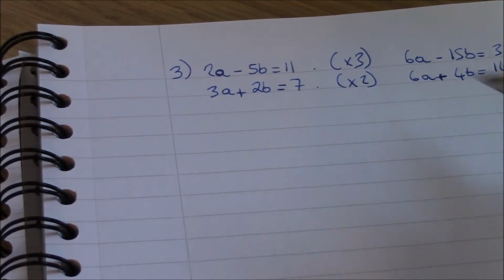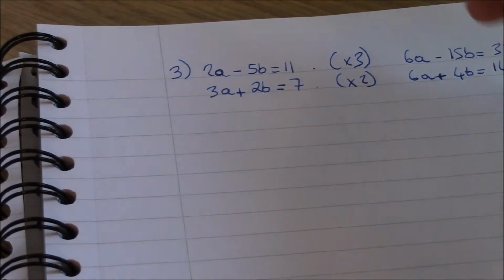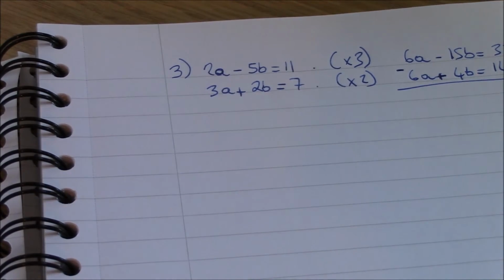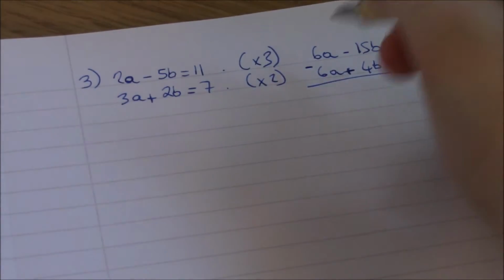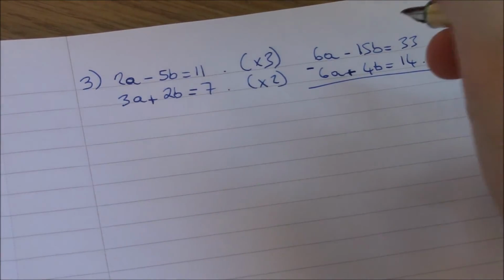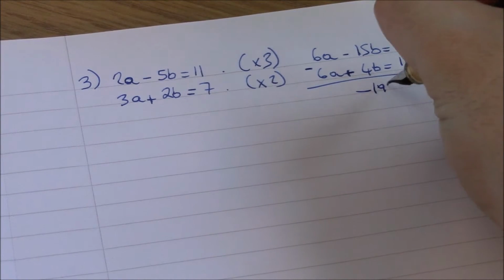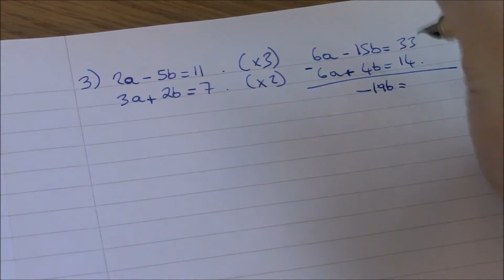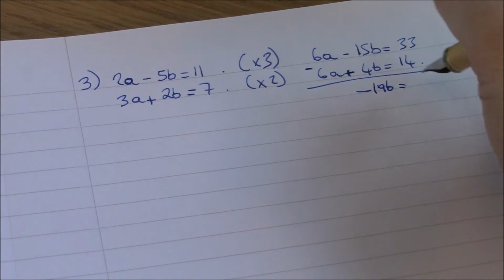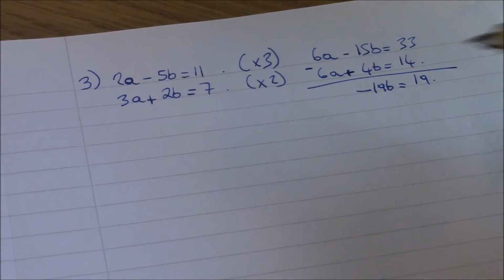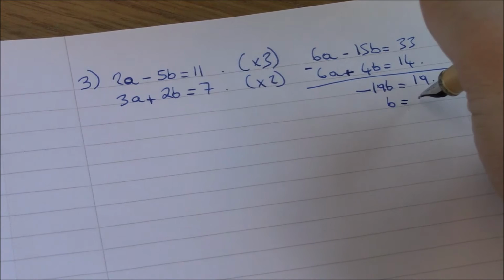What have you noticed? The a's match, so we can go ahead and take away these two equations to cancel out the a. So 6a minus 6a is obviously 0, minus 15b minus 4b is minus 19b, and 33 minus 14 is 19. So we can work out from this that b is equal to minus 1.